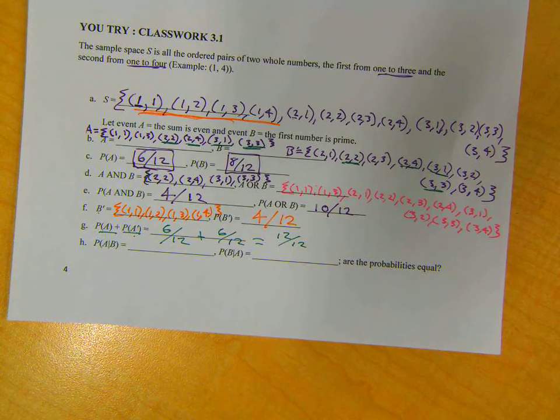B already occurred. B happened, but we don't know exactly what B we got. So B happened, that means we're somewhere in here, right? Somebody secretly knows some extra information about one of these things that happened. So they say, psst, by the way, it's in B. It's like a little leg up on the probability of that thing. I know it can't be anything not in B. So it changes our sample space in effect.